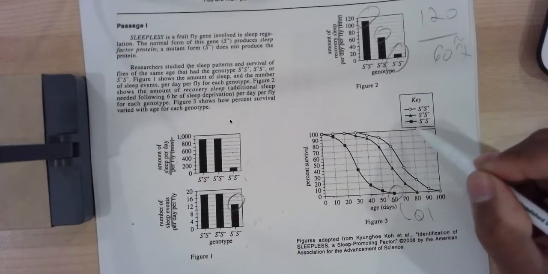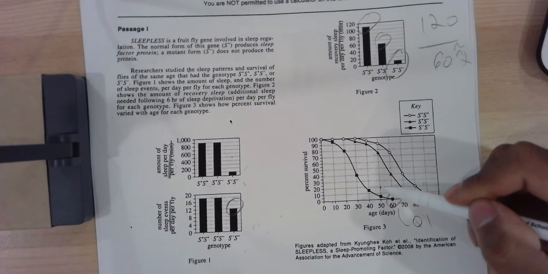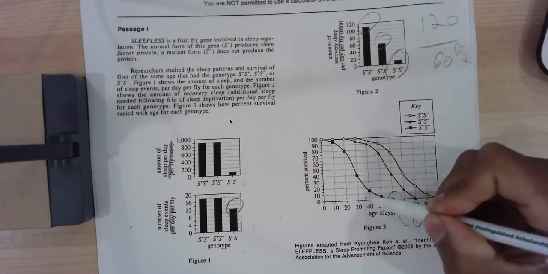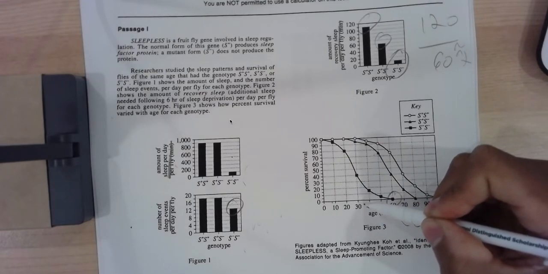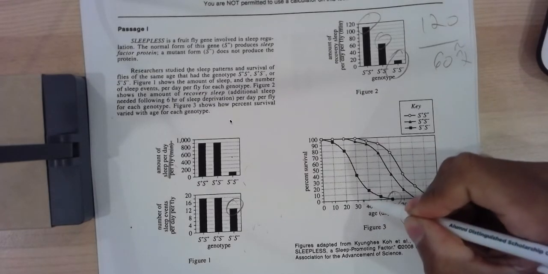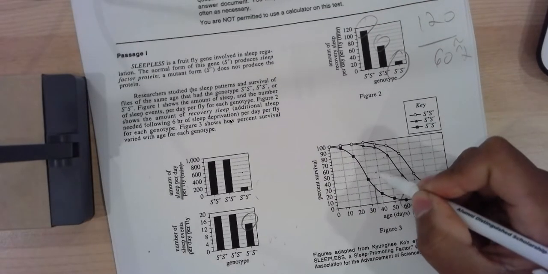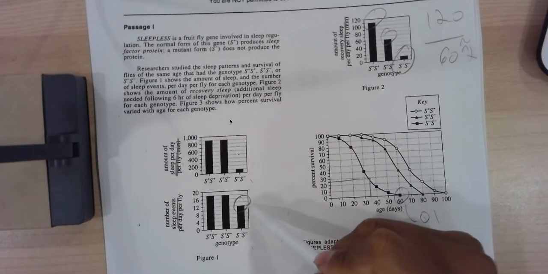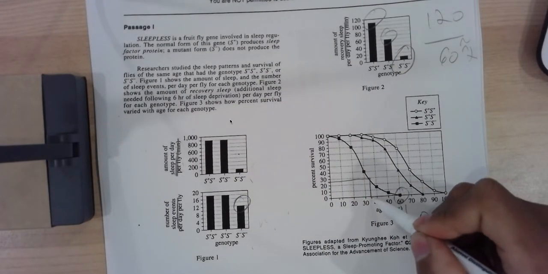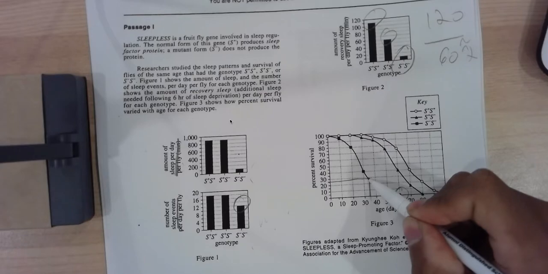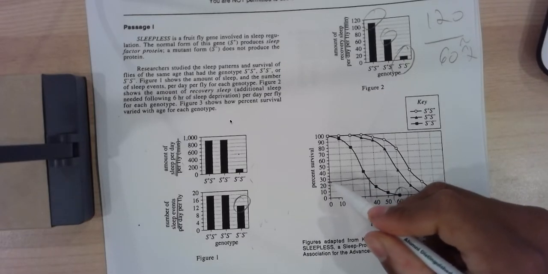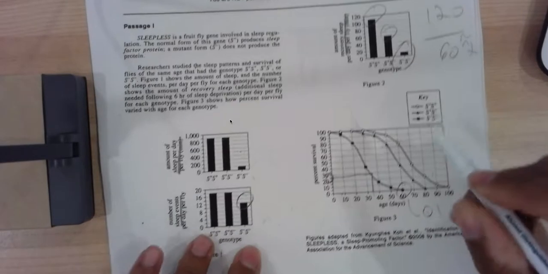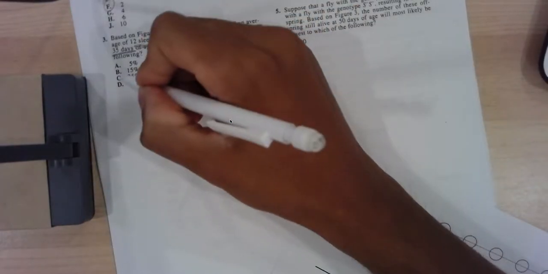And if you go to figure 3, you go to 35 days and go to the line with the squares, go up, and there it's 25%. Good. So you go right here. This one had 12. Follow the S minus right up for 35 days. Draw it over to the y-axis. You get around 25%. That should give you C.